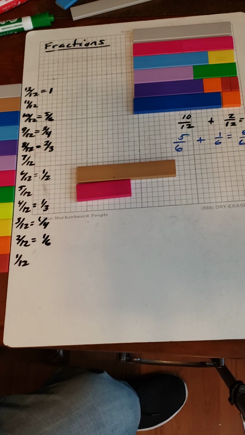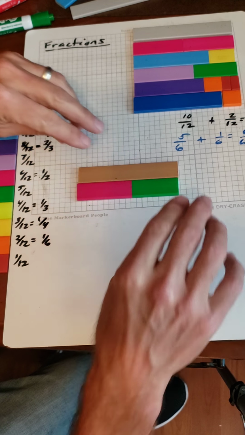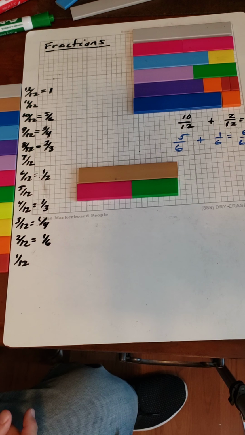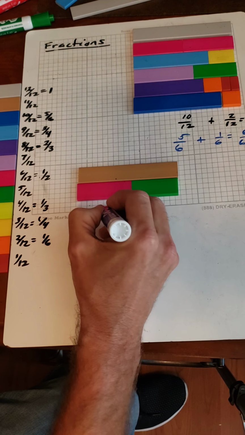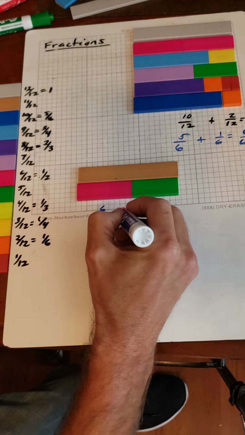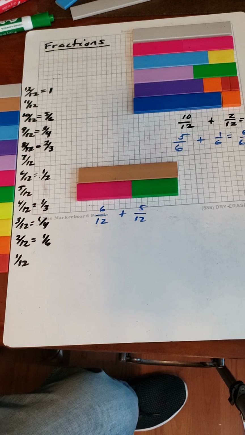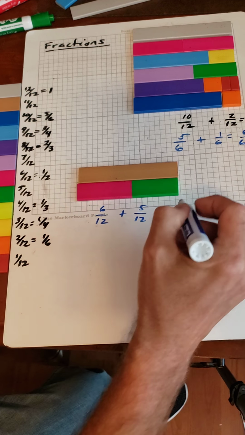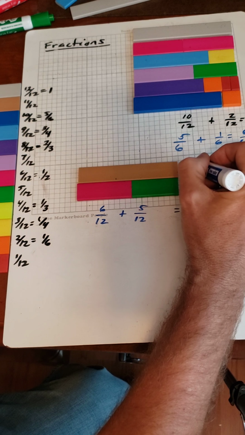Well, I know that a fuchsia one and a green one will add up to be that exact same length. Okay, so no problem. So all I have to do is figure out that the fuchsia one is 6/12 and the green one is 5/12. And so 6/12 plus 5/12 is equal to 11/12, which is what this one is.